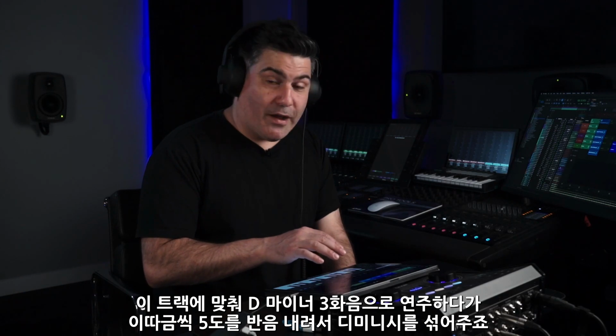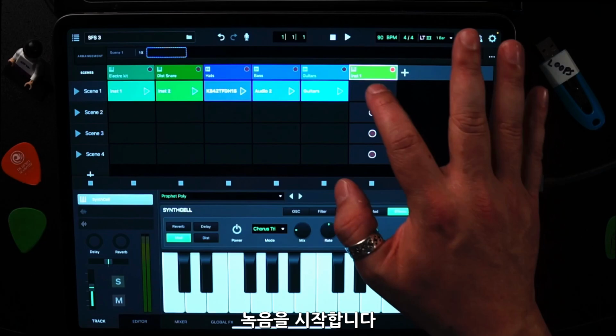I know this track's in the key of D minor, so I'm going to play a D minor triad and then just flatten the fifth from time to time just to give it that diminished sound. And let's try recording that.